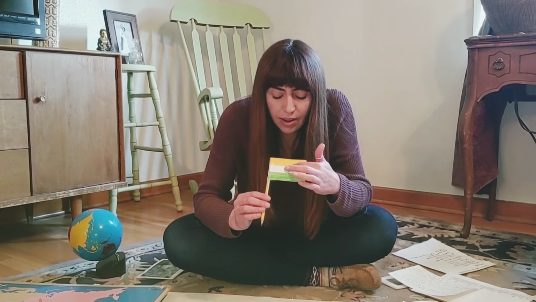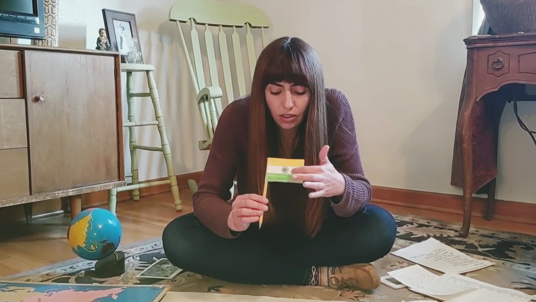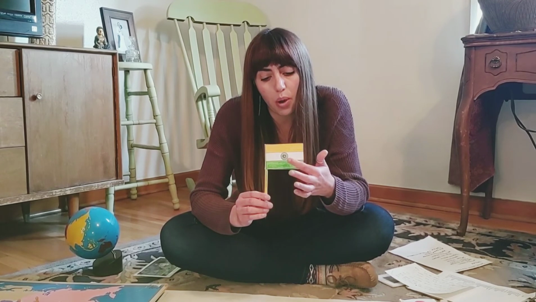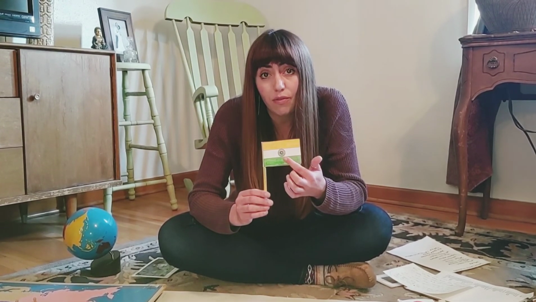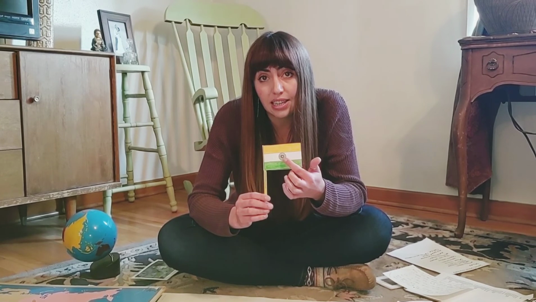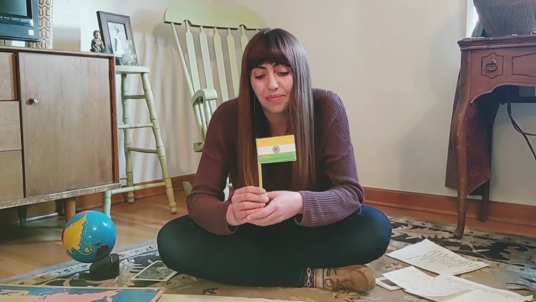And in the very middle here, you guys can see a circle. It's a blue circle. And inside this circle, there are 24 lines. 24 spokes, they're called, kind of like on your bicycles at home. The bars that run out towards your wheel and attach to your tire. 24 spokes on the inside of the Indian flag.